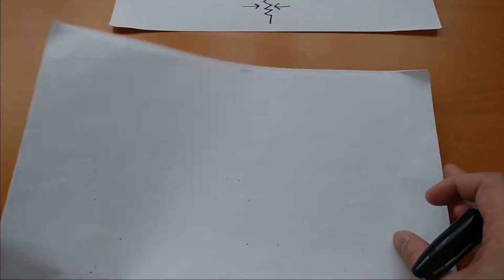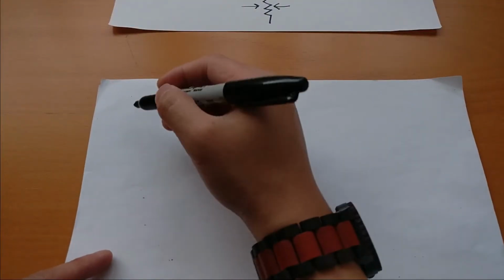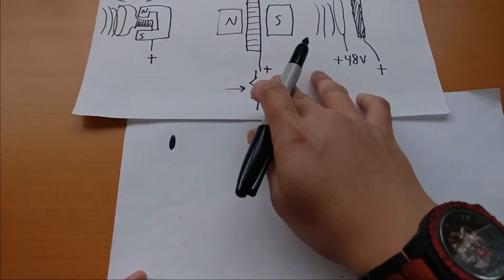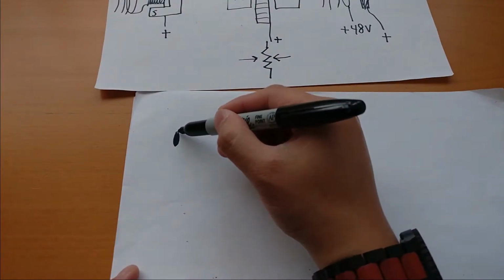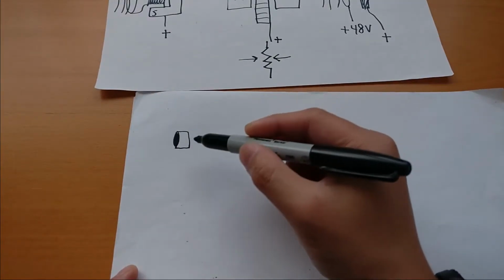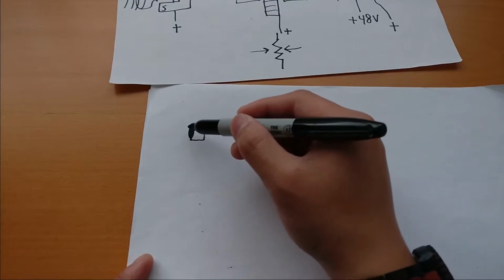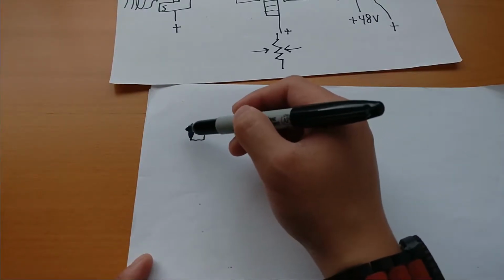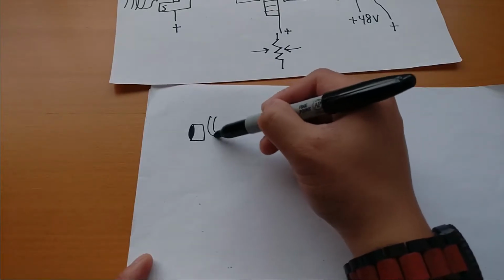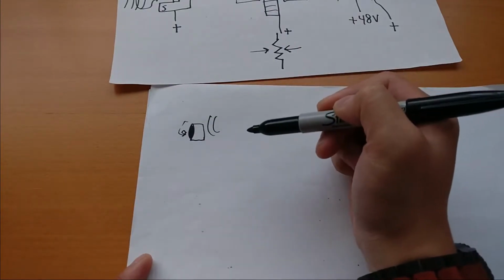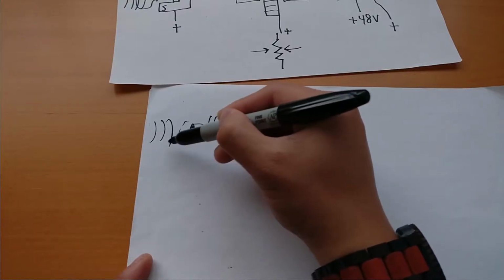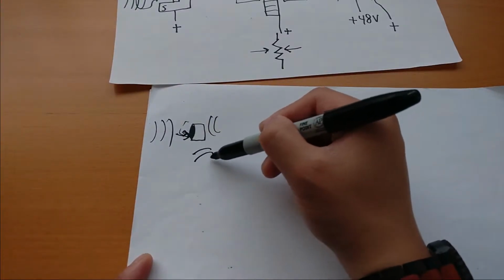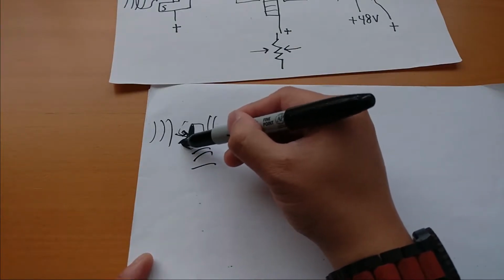So let's just say this is your diaphragm of any of the three designs. If you have a capsule that is attached to a closed space, this means the microphone will pick up sounds in all directions. Whether the sound is coming from here, here, or here, the microphone will still pick it up.